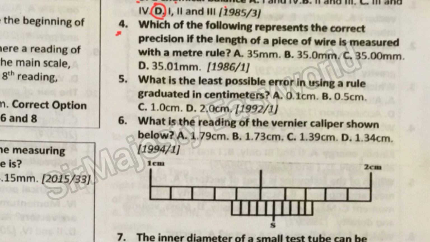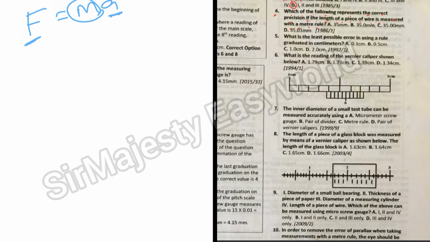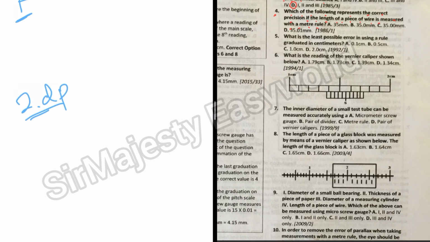Number 4 question says, which of the following represents the correct precision if the length of a piece of wire is measured with a meter rule? Now, your meter rule. Everything length, once again, has to be 2 decimal places. Remember that, right? Good. Now, with a meter rule, there are 2 conditions. 1, it has to be 2 decimal places. Number 2, the last digit has to be either 0 or 5.